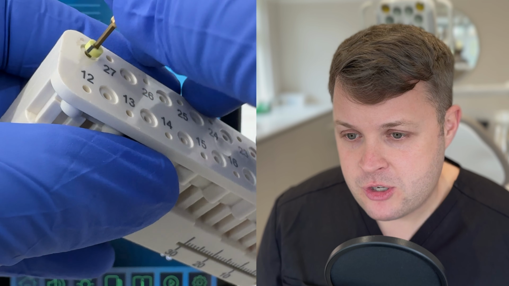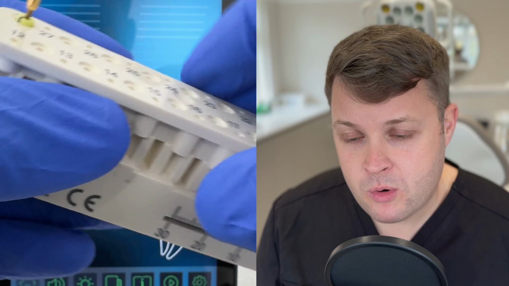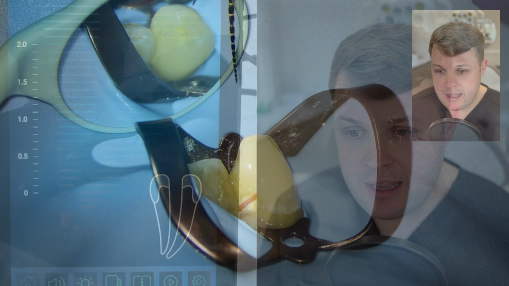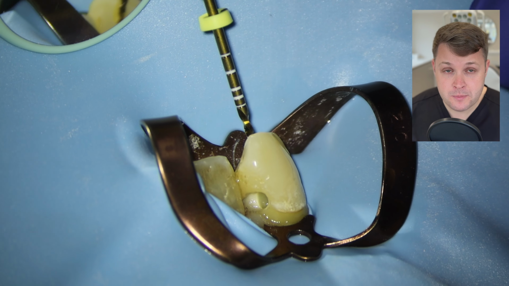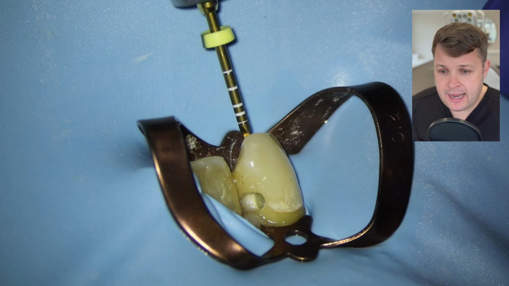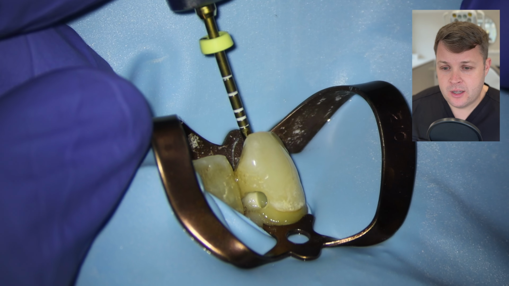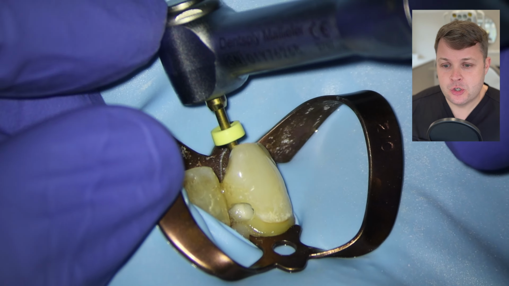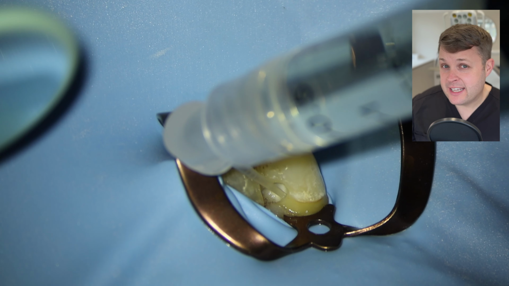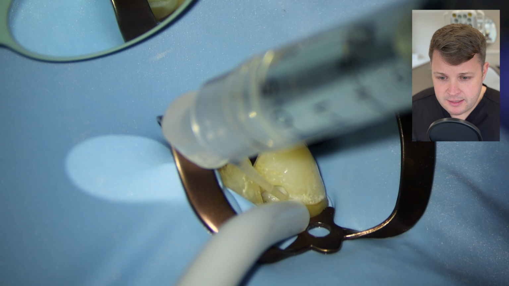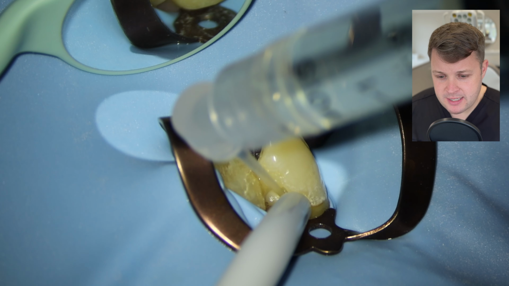We're then going to have to open up some extra long Wave 1 Gold hand files. HiFlex don't do extra long files yet. Apparently they're going to be coming at the end of the month. And I'm just going to use a size 20 Wave 1 Gold file here just to give it a good old shape out. I'm doing a lot of sweeps there, but actually I feel like it's going to length quite nicely.